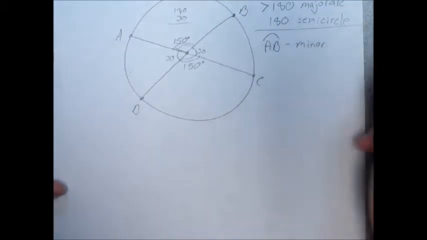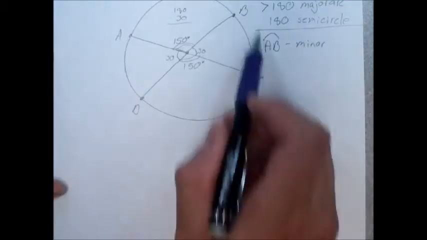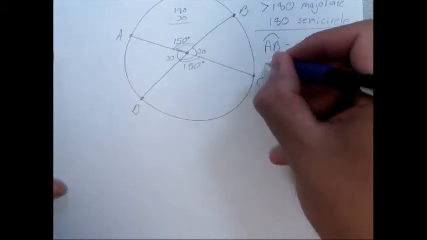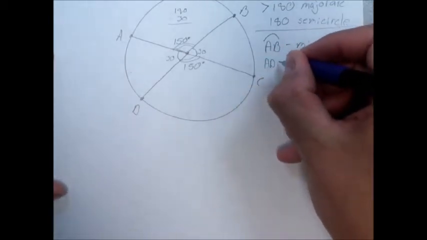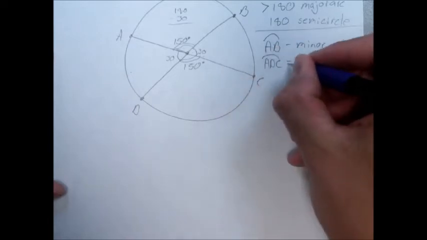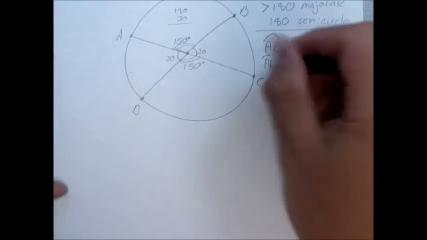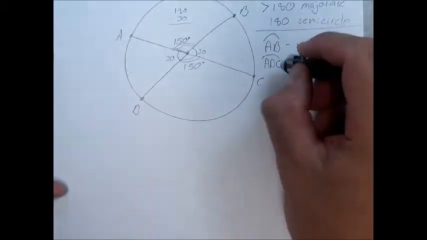If I wanted it to be the major arc AB, then I need to say one of the two points that make that major arc. For example, I could say ADC. Arc ADC is a major arc. That means it's bigger than 180.